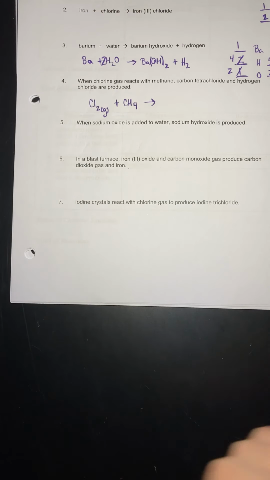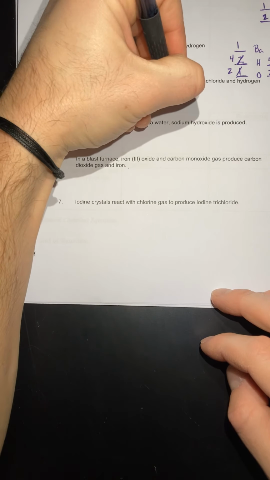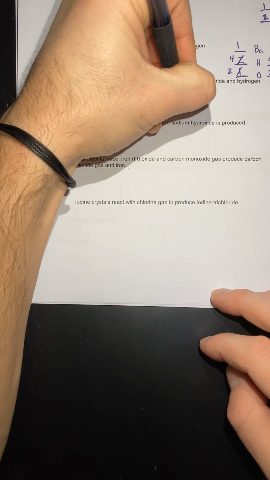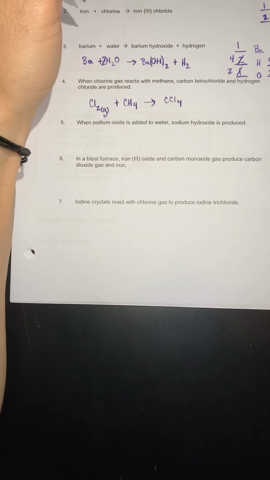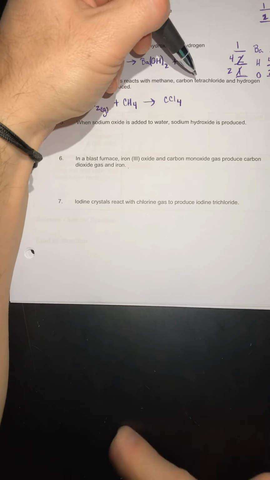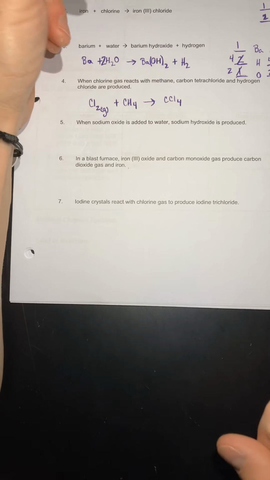All right, so it says when it reacts with methane, carbon tetrachloride and hydrogen chloride are produced. What is carbon tetrachloride? You should know this one. CCl4. Yes. CCl4. Is this covalent or ionic? It is covalent, and you know this because it uses prefixes and because it's a non-metal nonmetal.